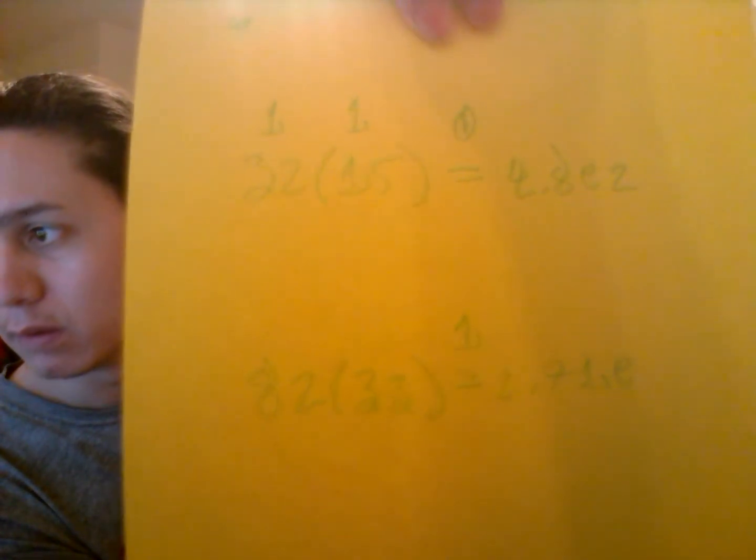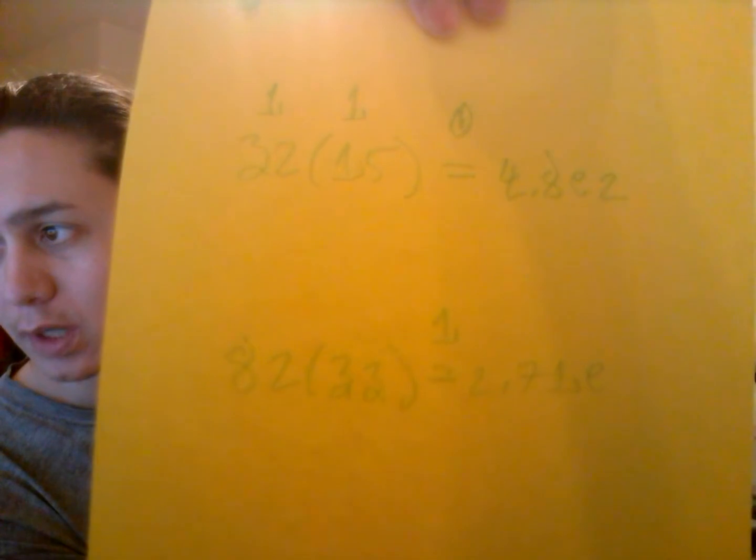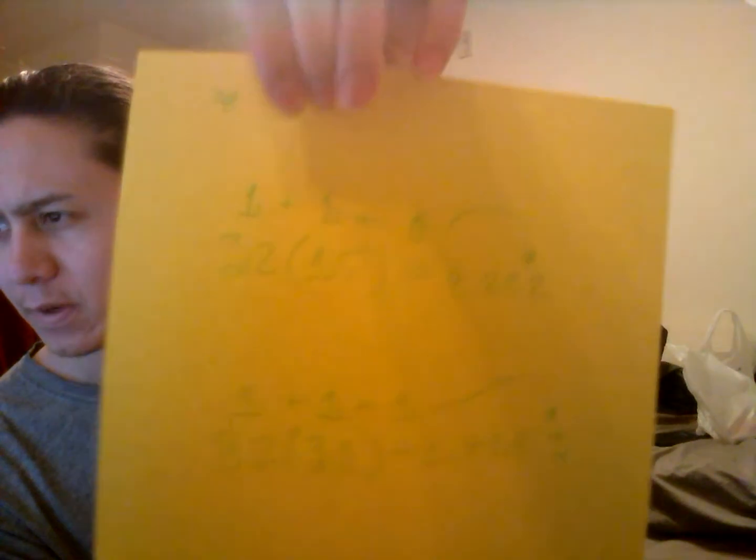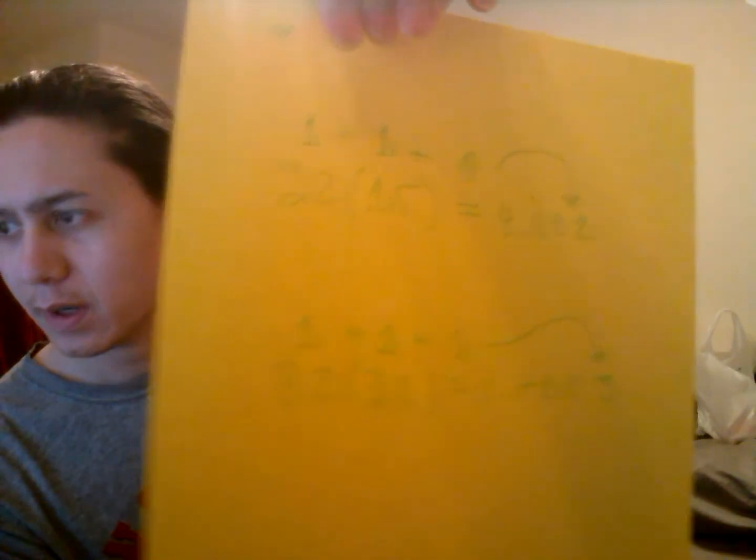Okay. See the 1 over the equal sign? That's what I do. Okay. 82 would be E1. 33 would be E1. Okay. And so you add them all up. See? Alright.